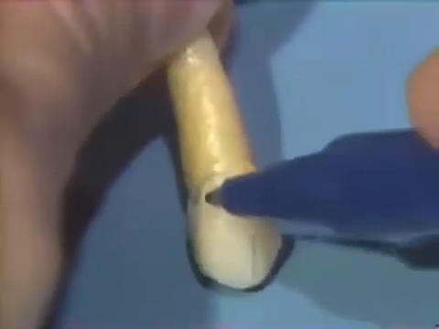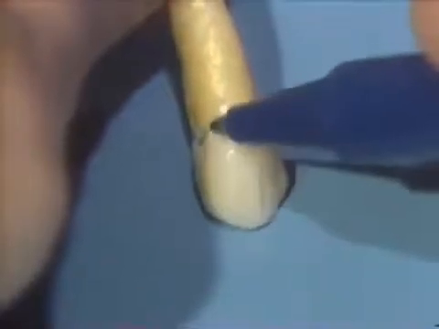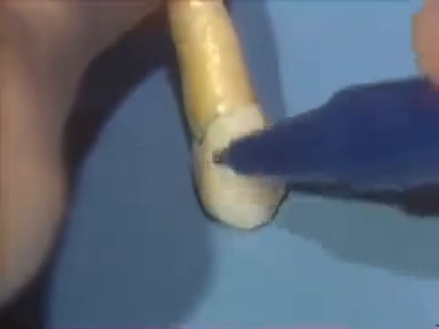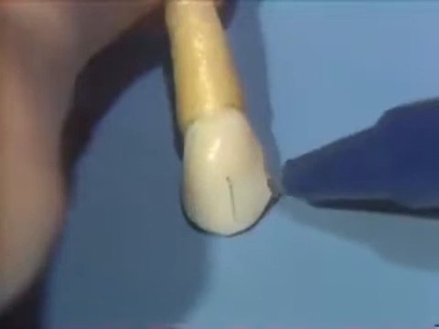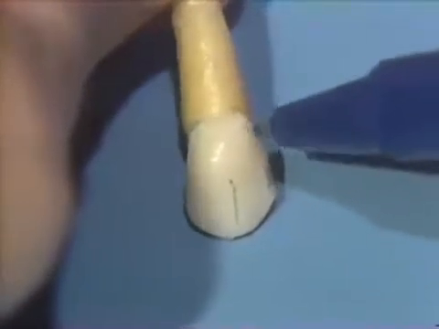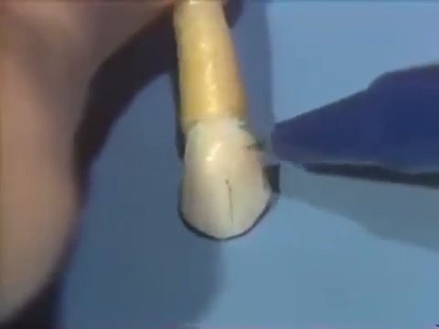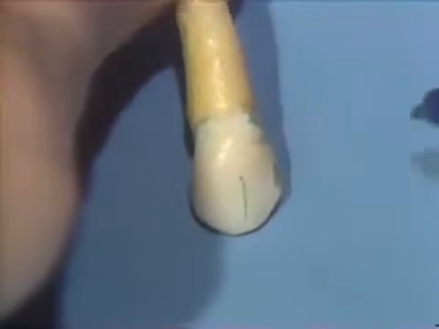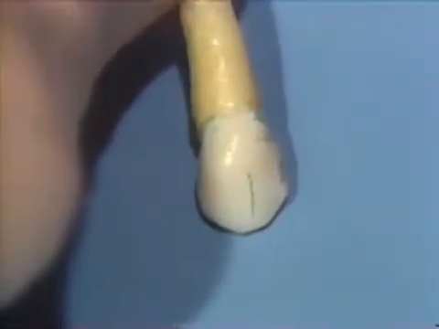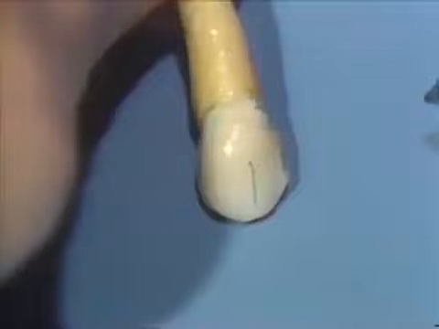If we looked at the line angles, we'd find that the mesial facial line angle is very sharp. Our distal facial line angle is fairly sharp towards the incisal, but as we get towards the cervical it rounds rather significantly as it turns the arch and starts to match up with our first premolar.